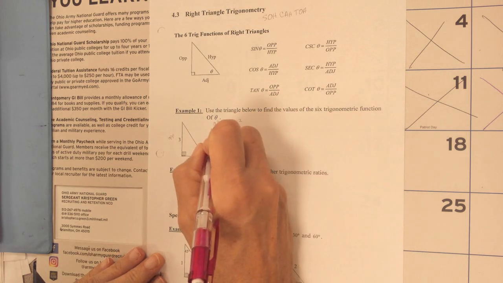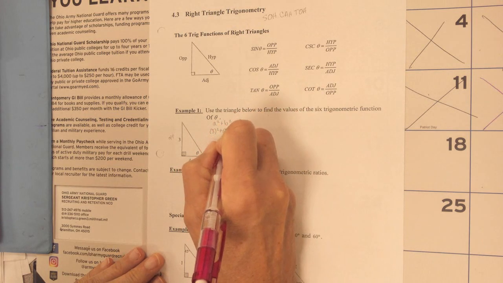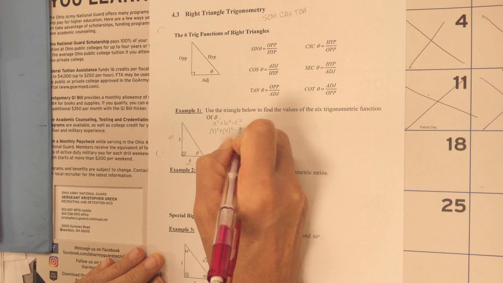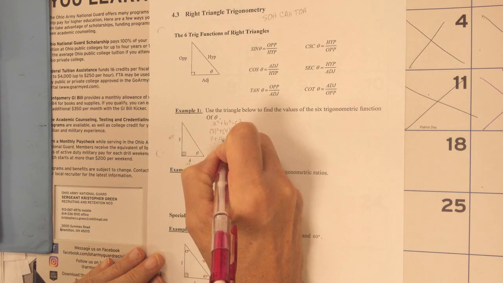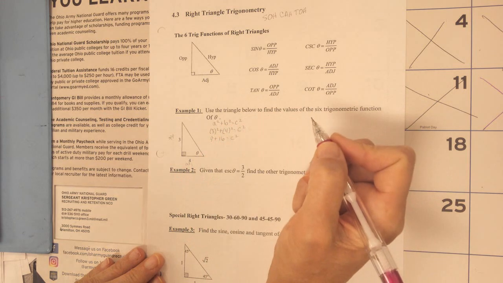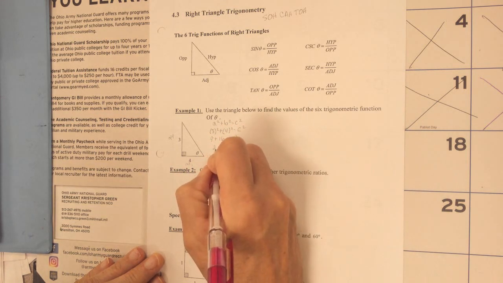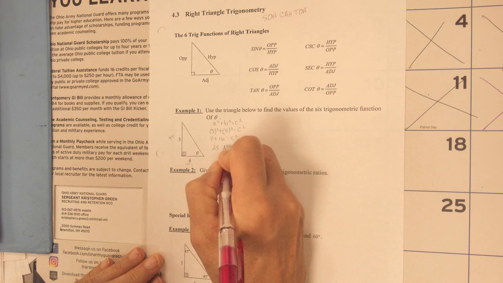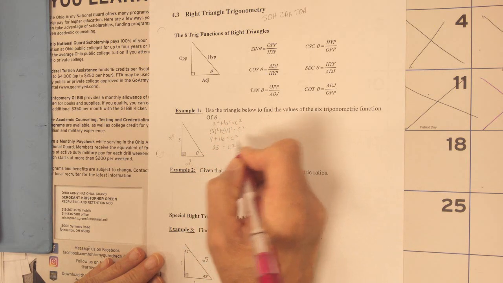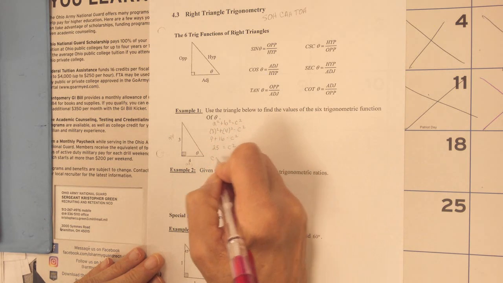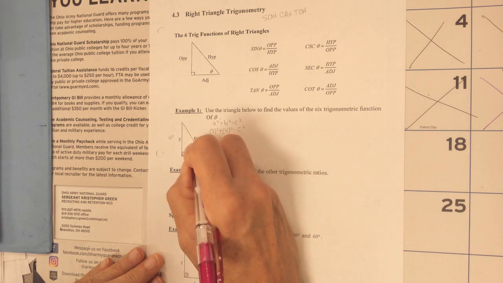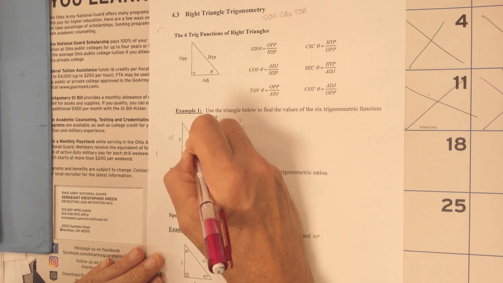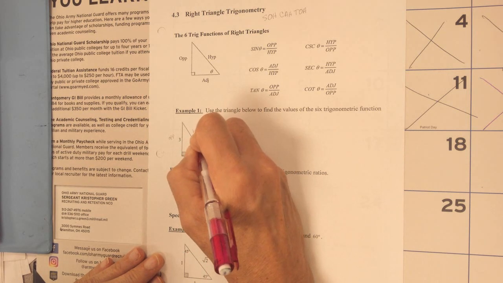So we've got 3 squared plus 4 squared equals c squared. 9 plus 16 equals c squared. 9 plus 16 is 25, equals c squared. Square root both sides, and we get plus or minus 5, but because we're talking about the length of a side, we are only going to go with that positive answer. So the hypotenuse is 5.